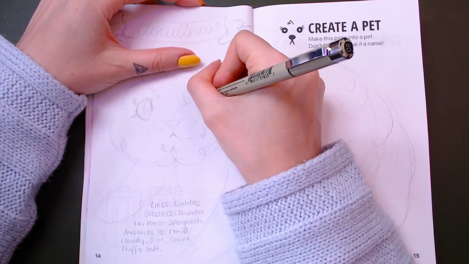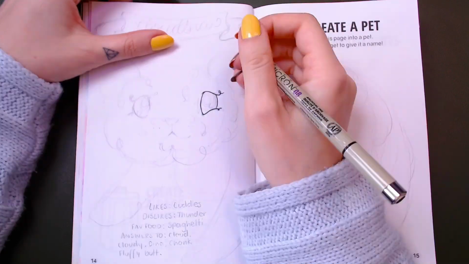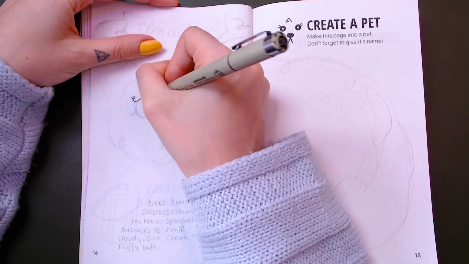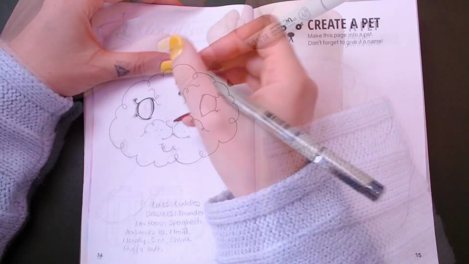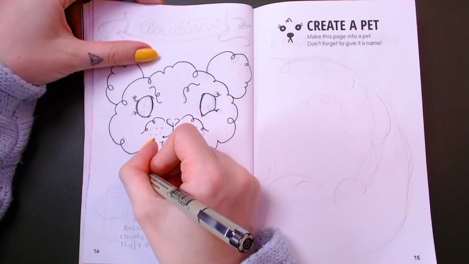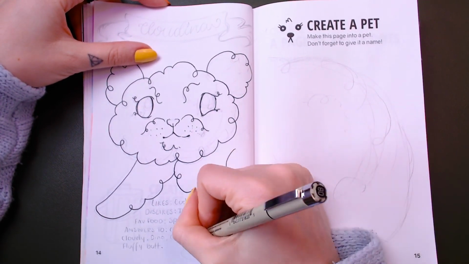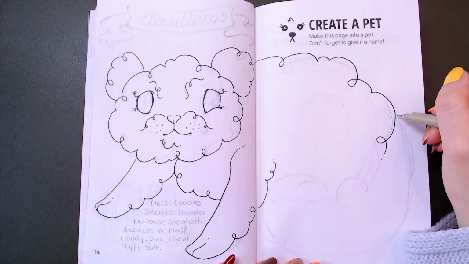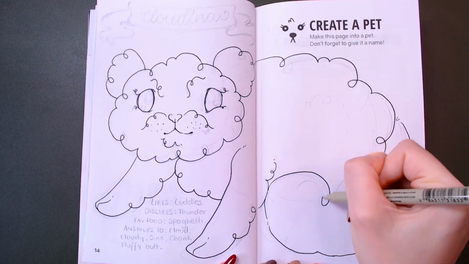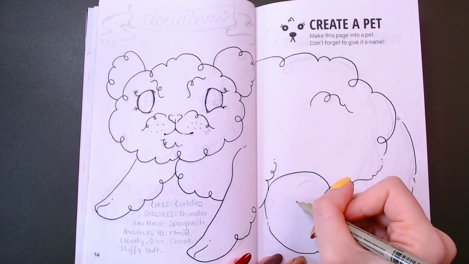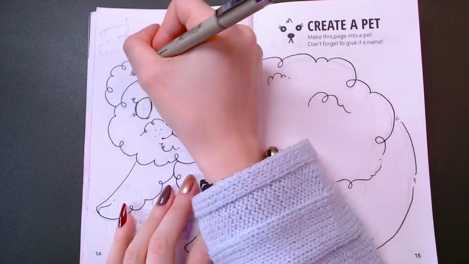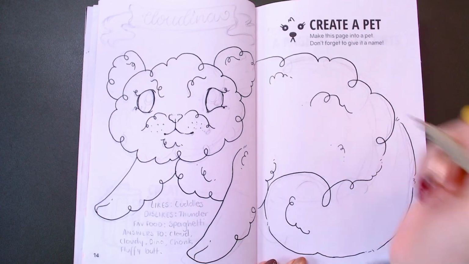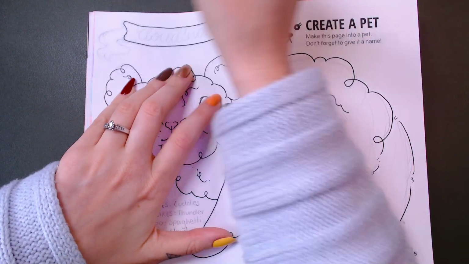This idea came from one of my community over on my Twitch stream because I offer quick sketches and they asked me to do a quick sketch of a cloud cat. So I thought I'd make it into a little bit more of a detailed piece, give it a name, give it some likes and dislikes, and add it to my Create a Pet page. Clouds are nice and easy to draw and I didn't have to adhere to the basic laws of anatomy here, so I thought it would be the perfect subject to ease back into doing Create This Book.